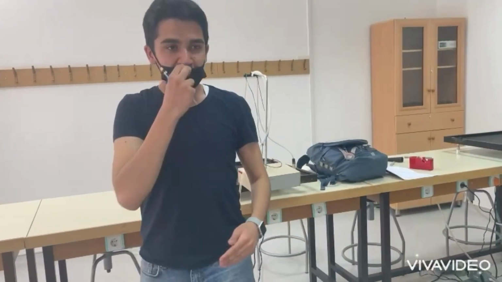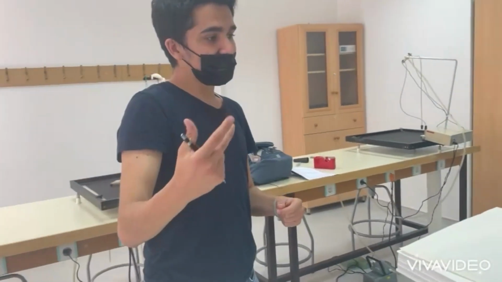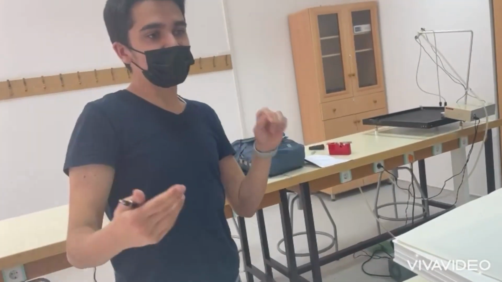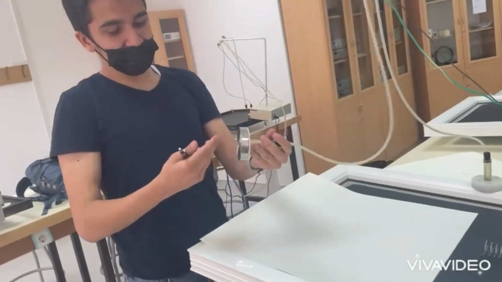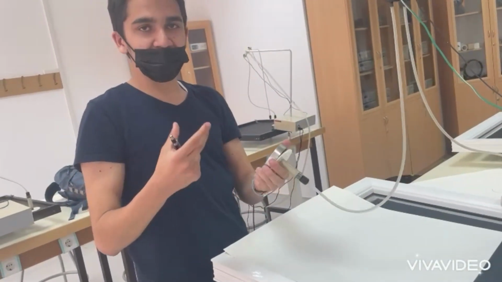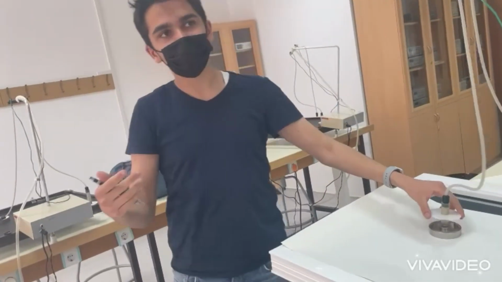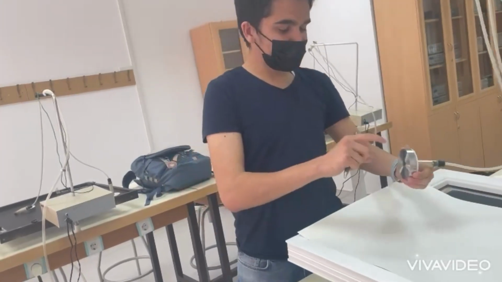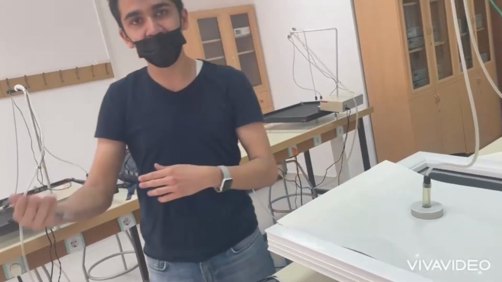Then we need to calculate the error percentage of this experiment. The reasons for error can be air resistance, or maybe it's not perfectly frictionless. We are not thinking about the friction, but it can affect the error.